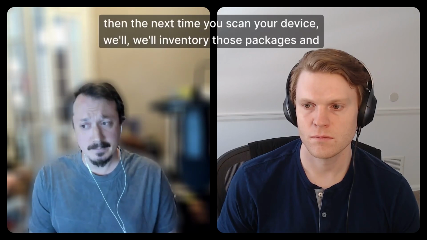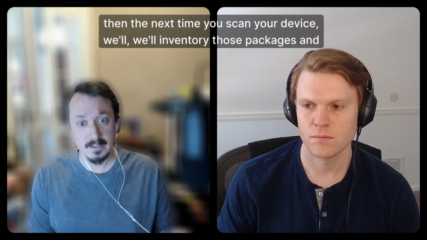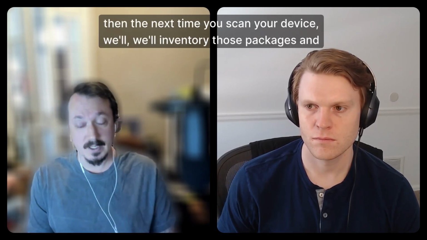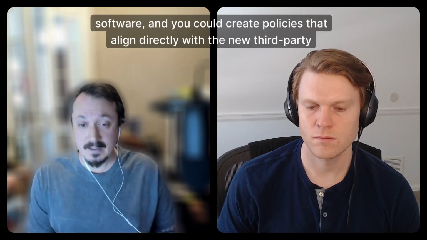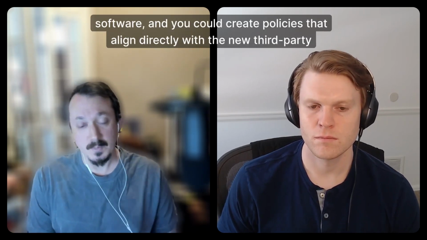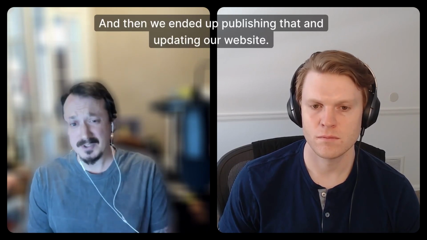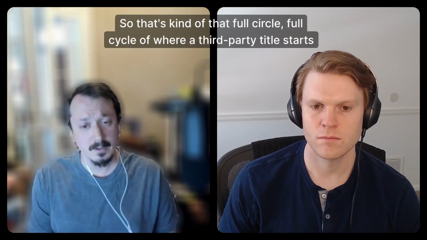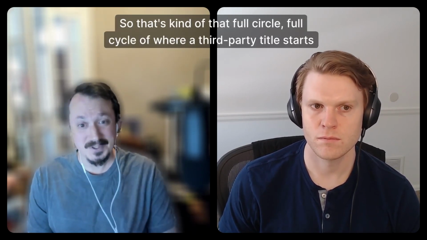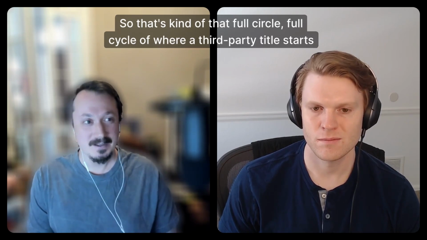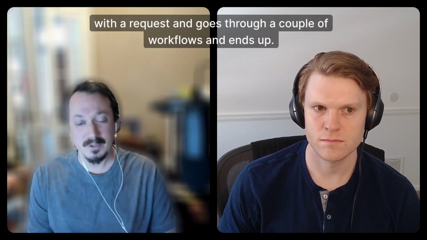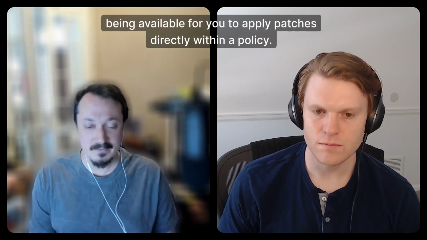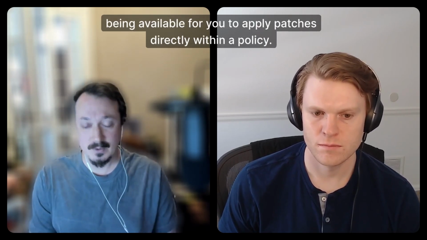within the catalog. And then the next time you scan your device, we'll inventory those packages and software, and you could create policies that align directly with the new third-party title. And then we end up publishing that and updating our website. So that's the full cycle of where a third-party title starts with a request and goes through a couple of workflows and ends up being available for you to apply patches directly within a policy.